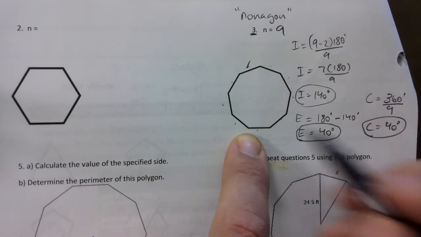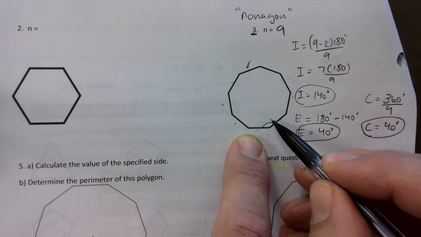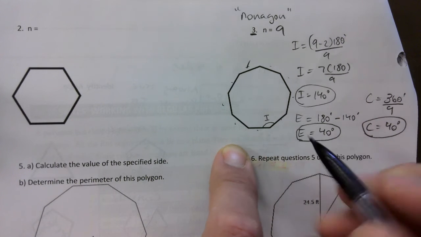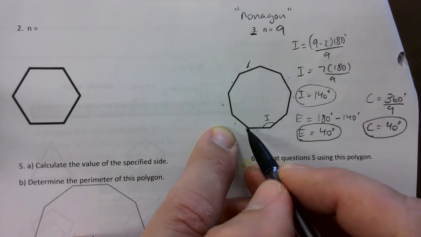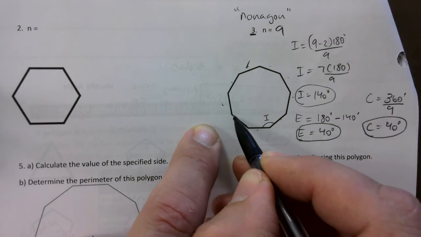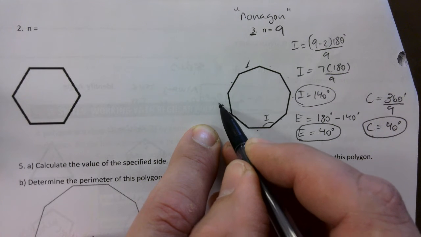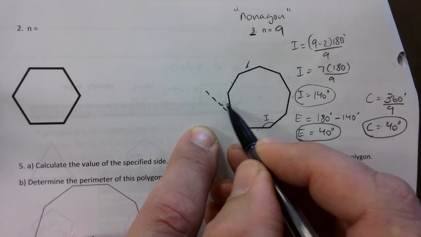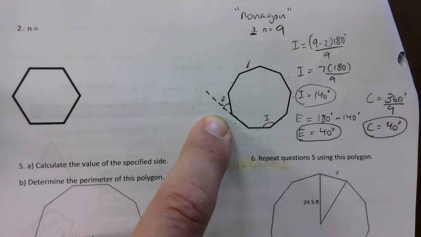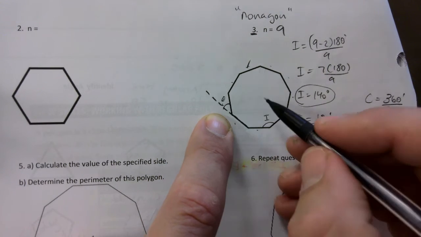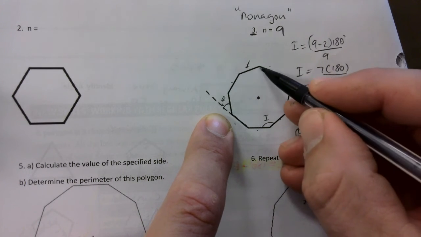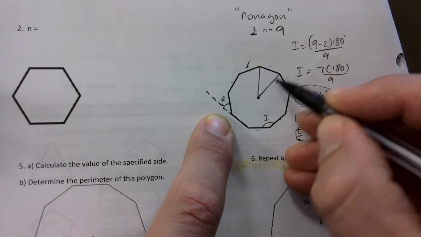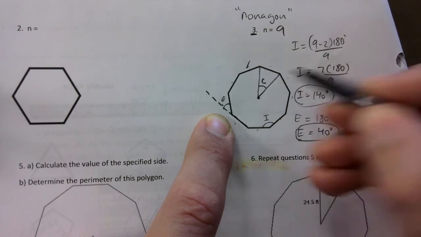Okay. So labeling, you just do one of these, and that's I. I'm going to, how about this? I'm going to do my exterior here. I'm going to travel and then just keep going. So this is my exterior. That's just one of them. And central, I'm going to find the middle and just do one of these. That's the central angle right there.